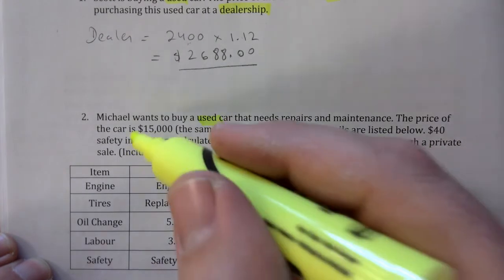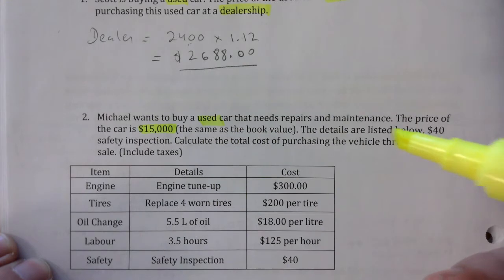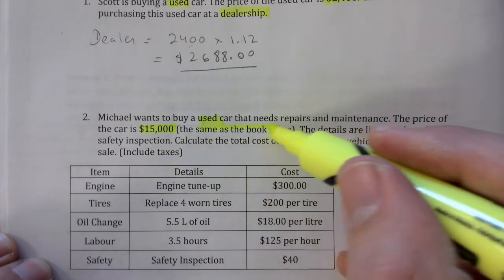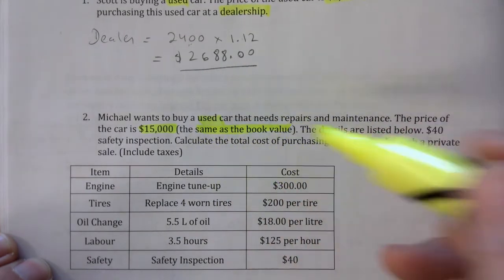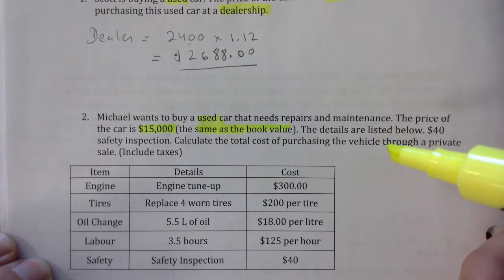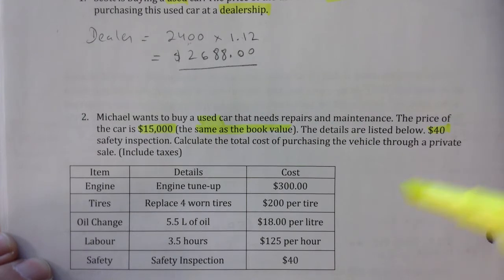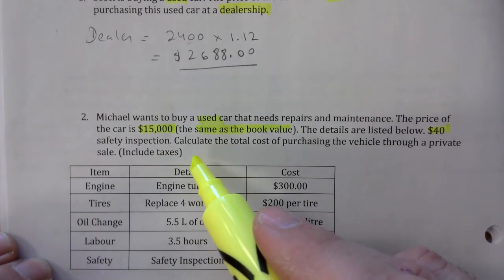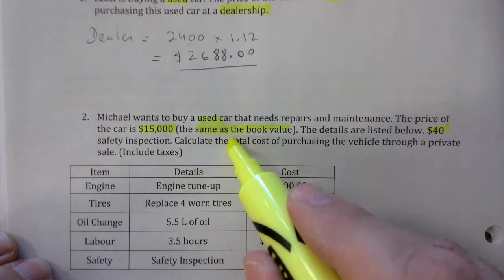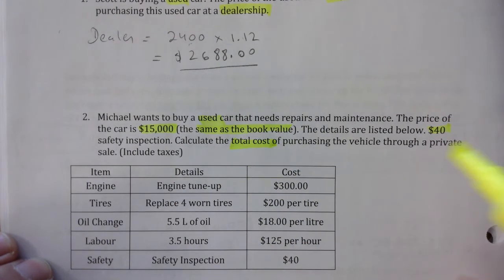The price of the car is $15,000, same as book value. So when they're the same, you'll see what happens, right? The details are listed below. $40 for a safety inspection. It's not always going to be $40, by the way, but it seems to be a common value here. Calculate the total cost of purchasing the vehicle through a private sale. Include taxes.